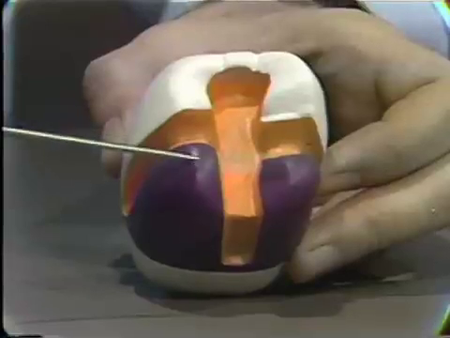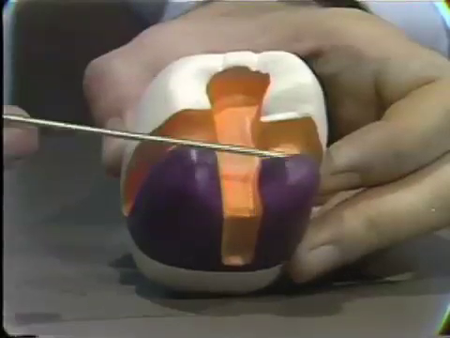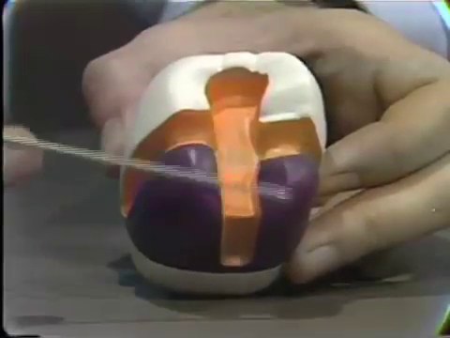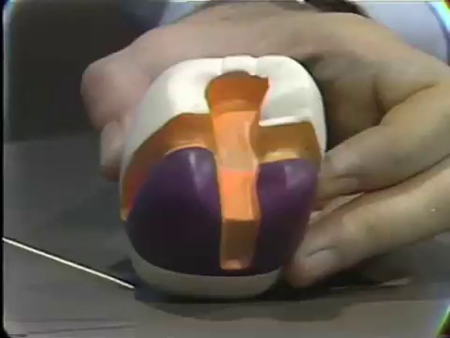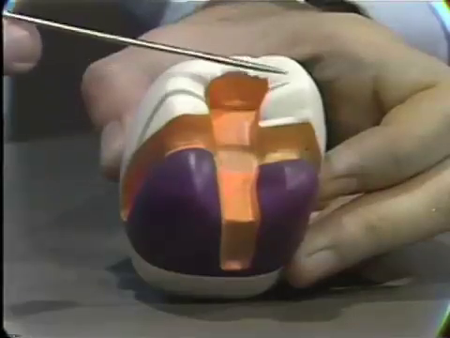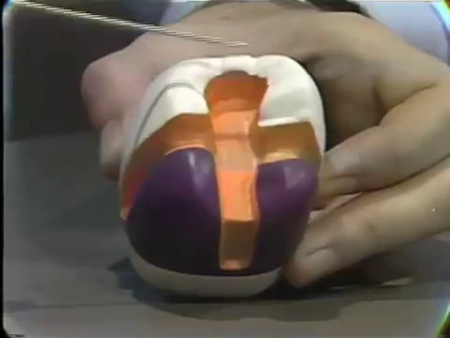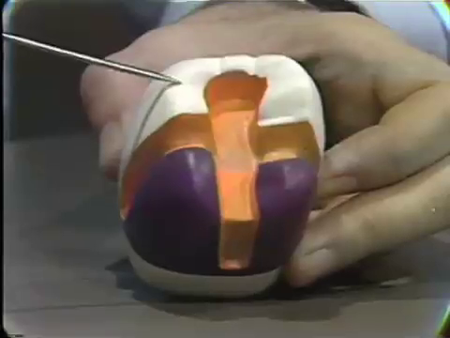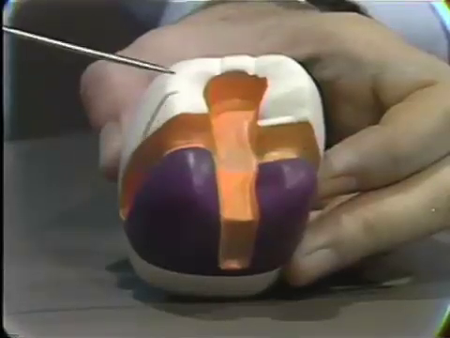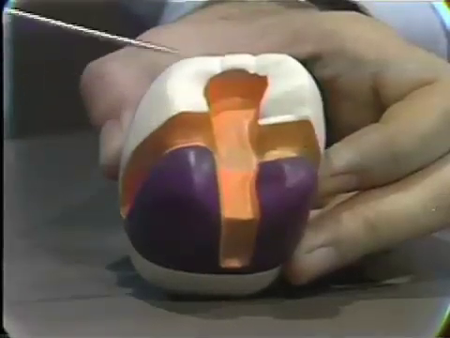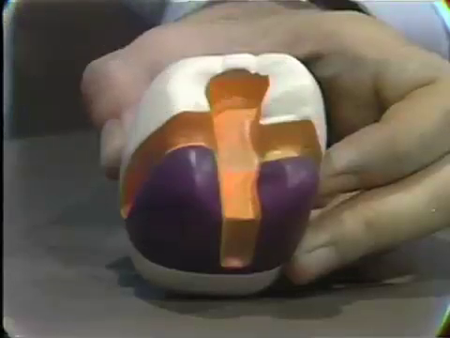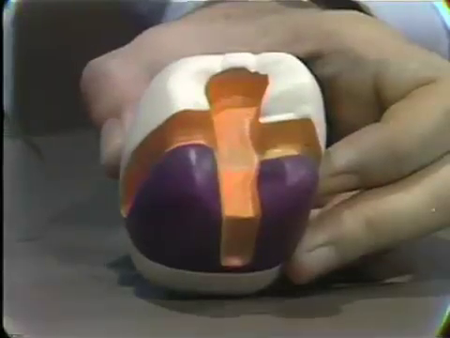And you can see that the mesial cusps on the buccal and the lingual are covered and protected by the restoration. However, in this particular preparation, the distal cusps on the lingual and the buccal are not protected. They can be if the situation requires it. The preparation can be extended to give protection over those distal cusps also.